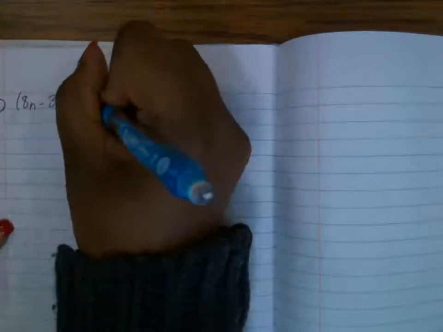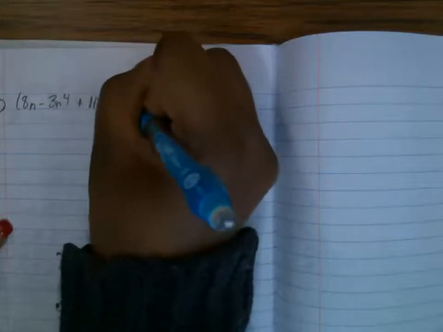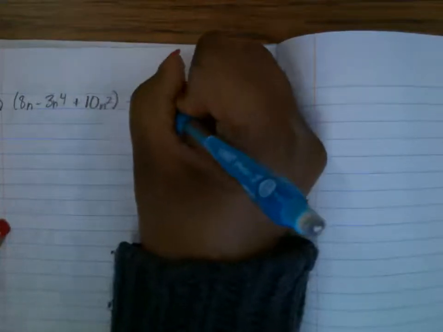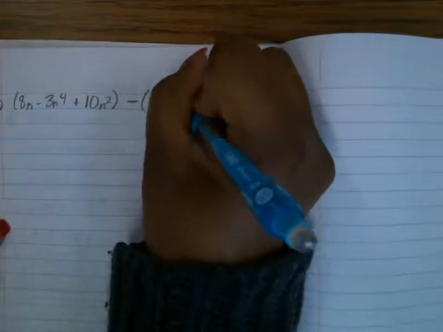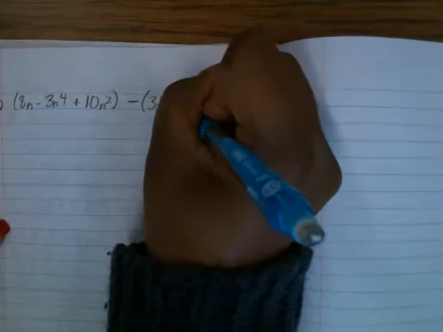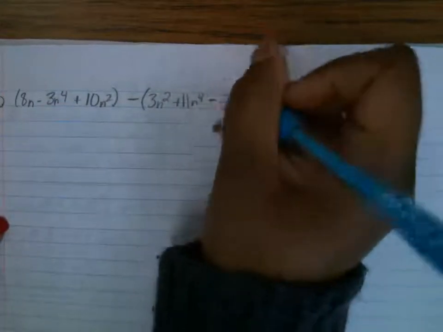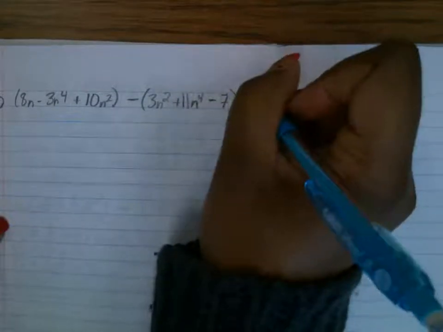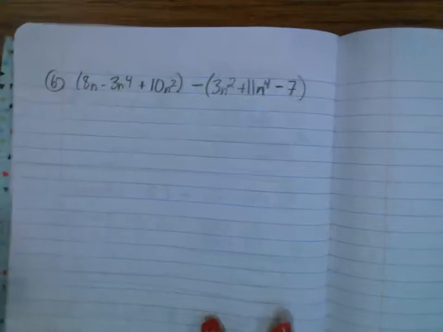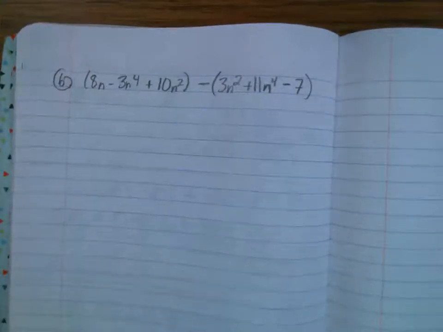All right. So let's look at this one. You have number 6, 8n minus 3n to the 4. Then you have plus 10n to the second. You're going to subtract 3n squared plus 11n to the 4 minus 7. Okay. See if you could do this one on your own. See if you could do that on your own.